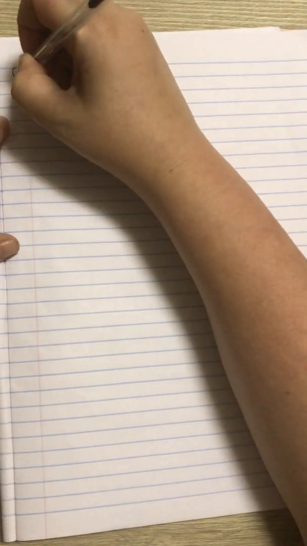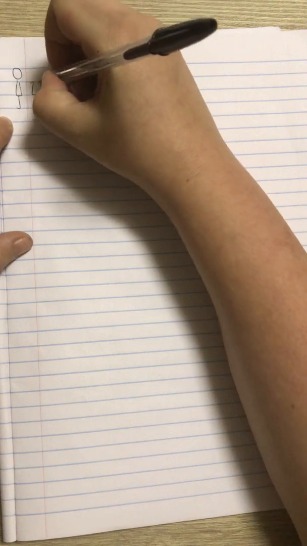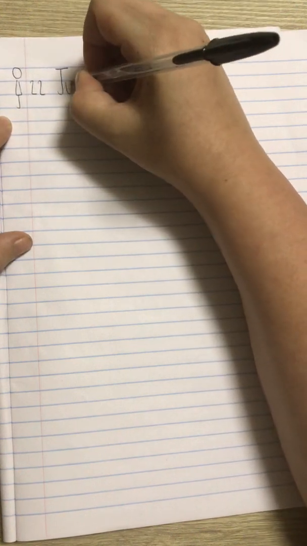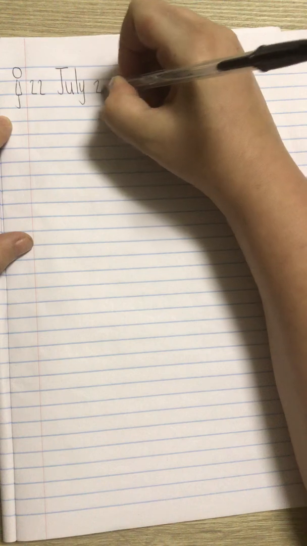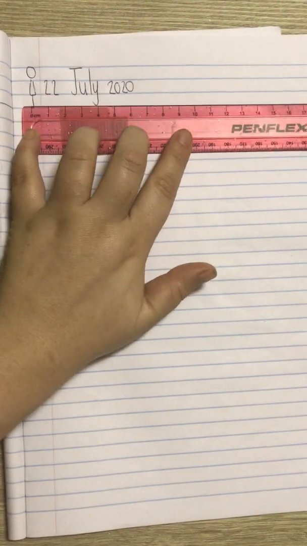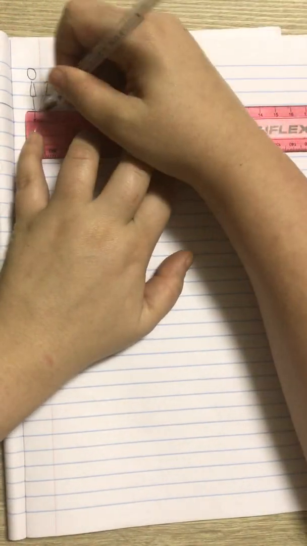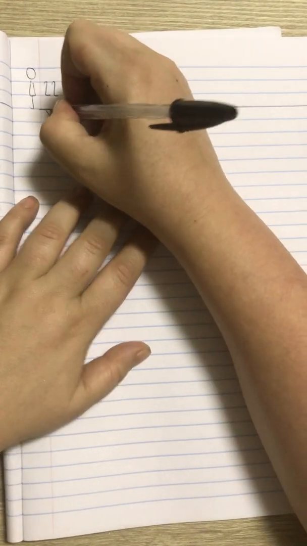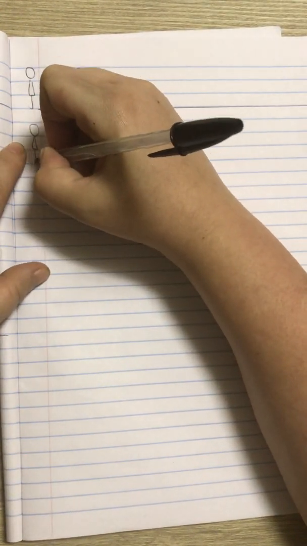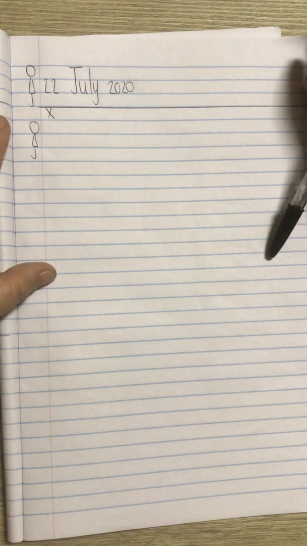For this grammar activity, we are going to need our workbook. So you are in the front of your workbook on a clean page, and we start. We make our Minky Monkey. We write the date, 22 July 2020. Then we draw a line with our ruler. We make an X, Minky Monkey. So get that done and then meet me here.